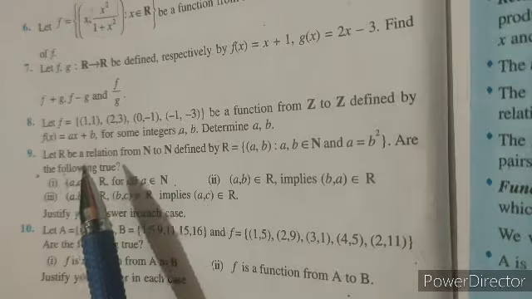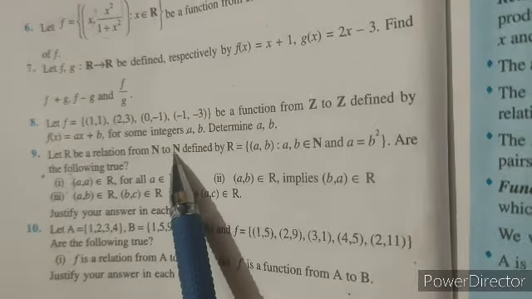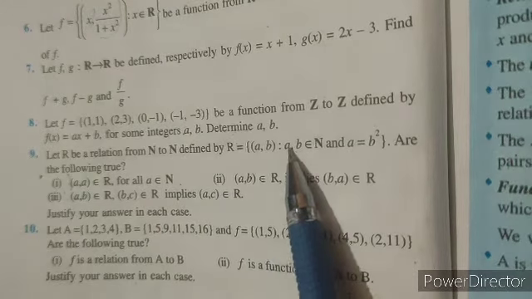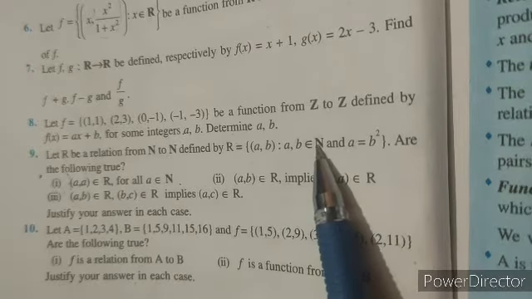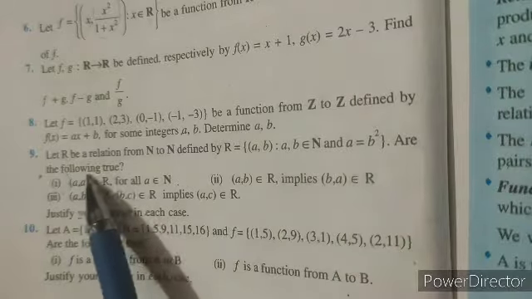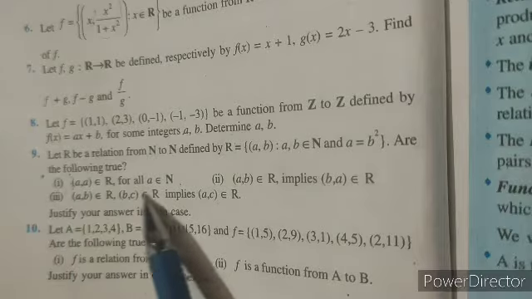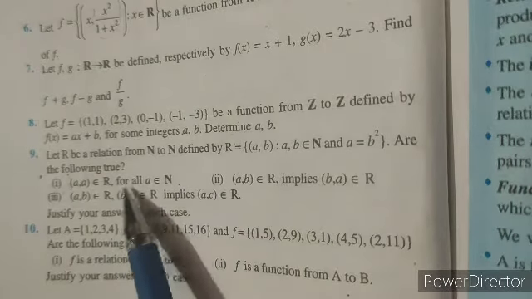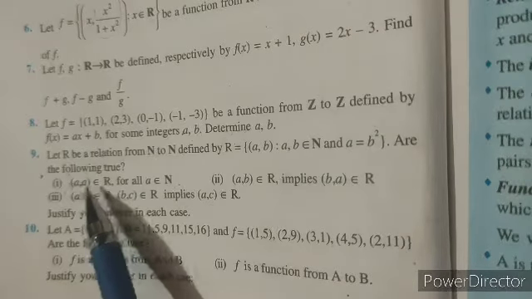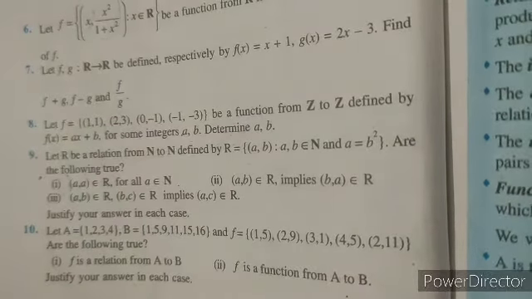In question 9, a relation R from N to N, natural number to natural number, is defined by R equal to {(a, b): a, b belongs to N and a equal to b square}. Are the following true? We have to check whether the following statements given to us are true or not. Now, first one is (a, a) belongs to R for all a belongs to natural number.